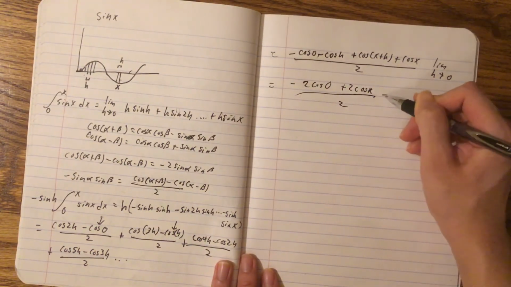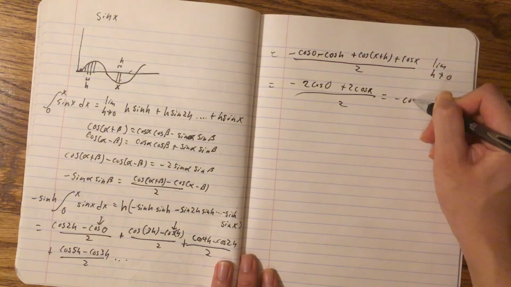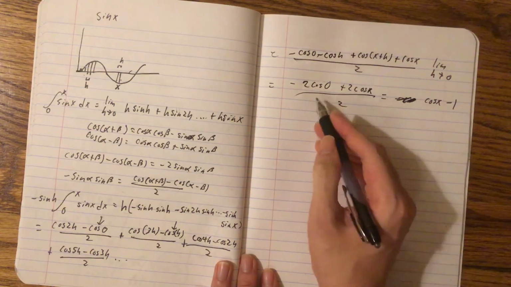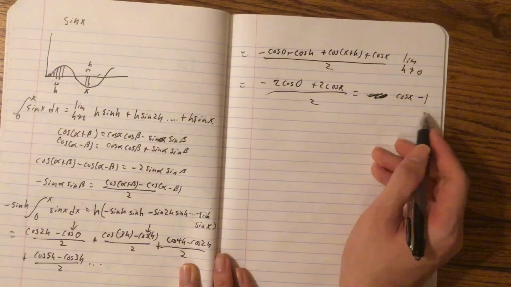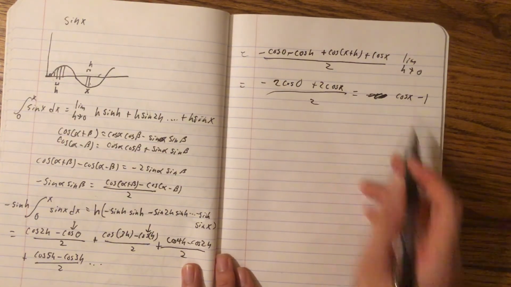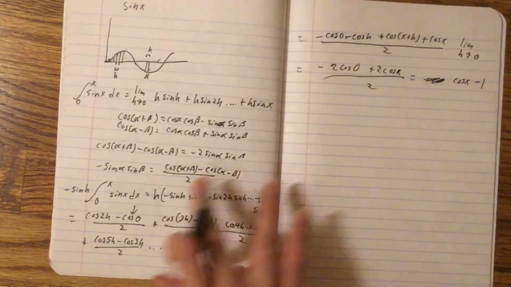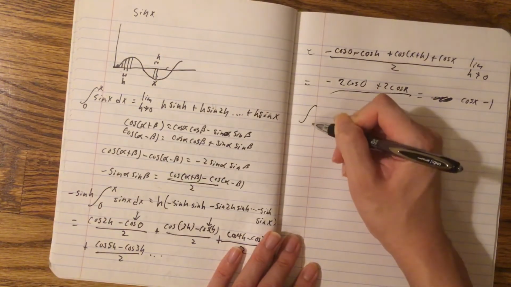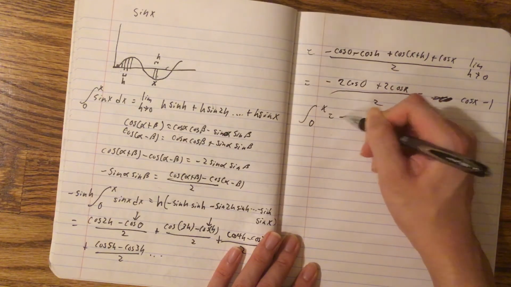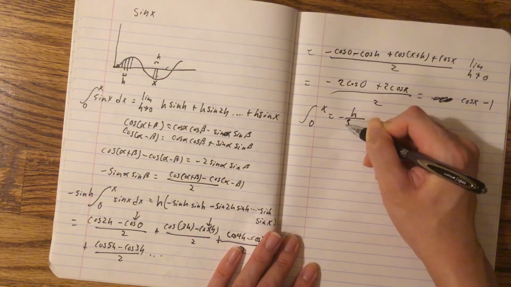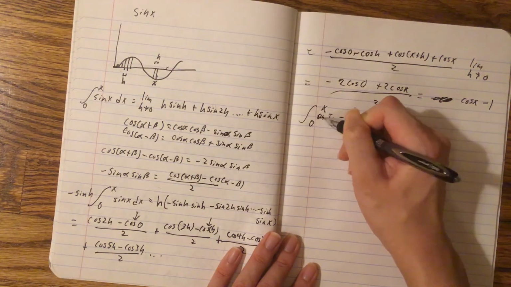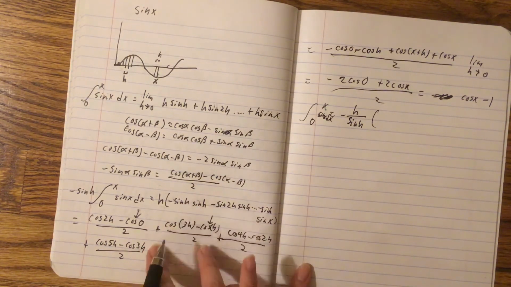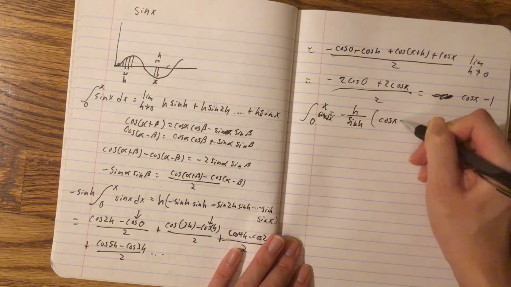Over 2 equals negative cos, or let me just simplify it. Just cos x minus 1. Cos 0 is 1, divided by 2, you get negative 1, and then 2 cos x divided by 2 is just cos x. Remember, this cos x minus 1 is only the inner part. We still have not considered this negative sin h and h here. So let's do this. Equals negative h over sin h, sin x dx. And like we said, this telescoping series here just telescopes down to cos x minus 1.